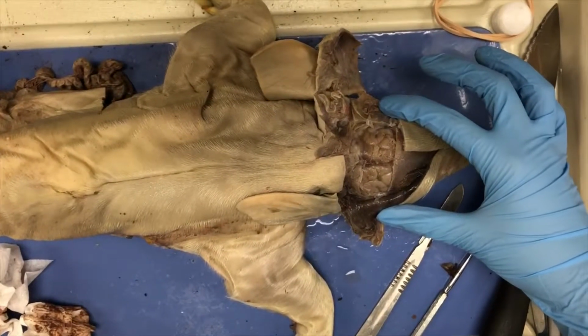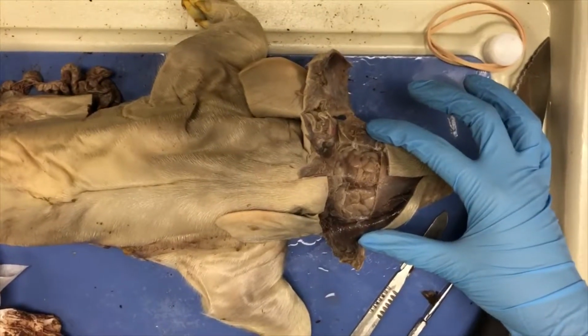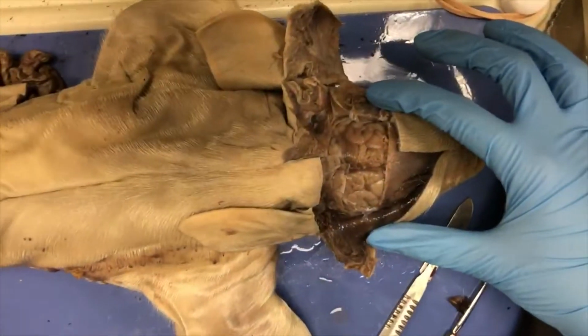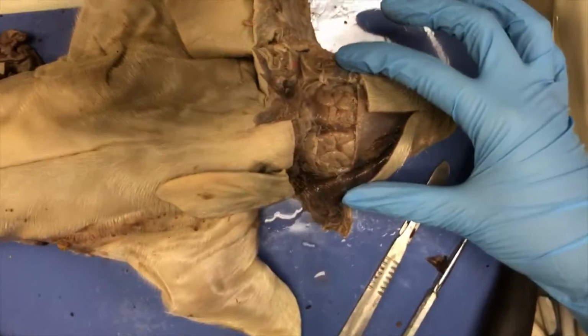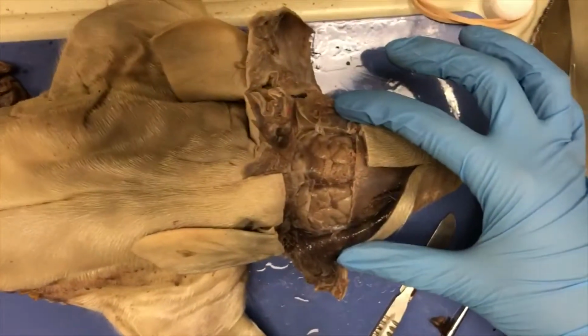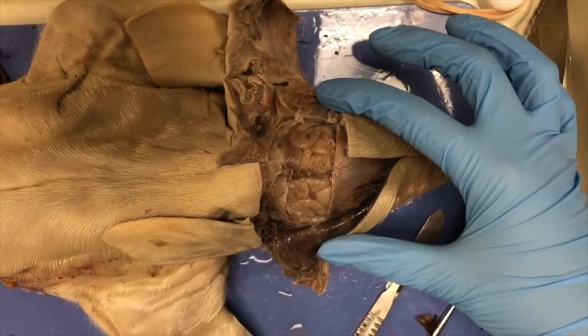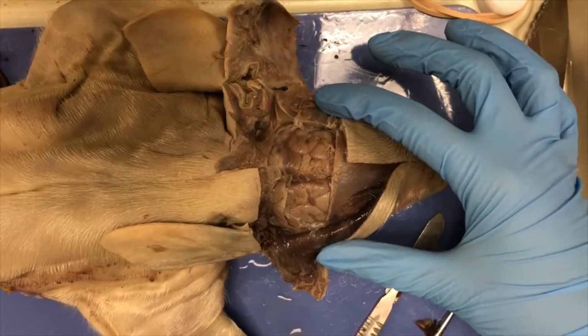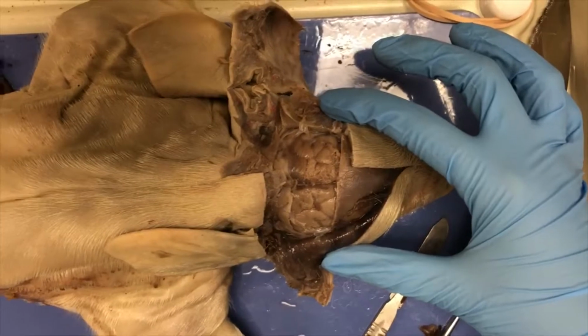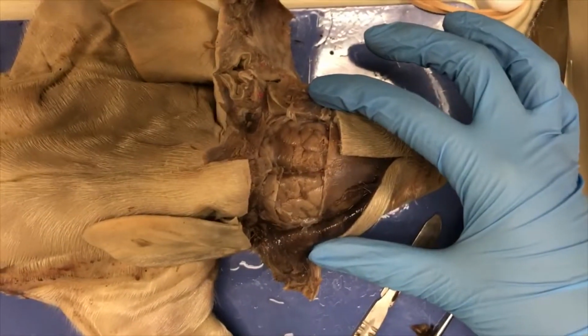Now we're going to take a look at the nervous system. The nervous system serves as the reconnaissance division of the body, receiving physical stimuli from the environment, converting it into electrical impulses, processing the information, and affecting behavioral or physiological changes in response to the stimuli.